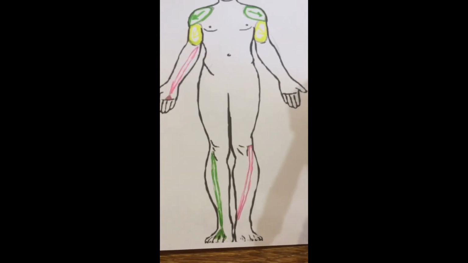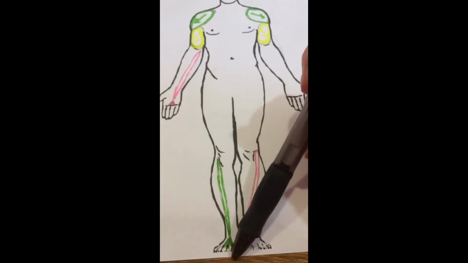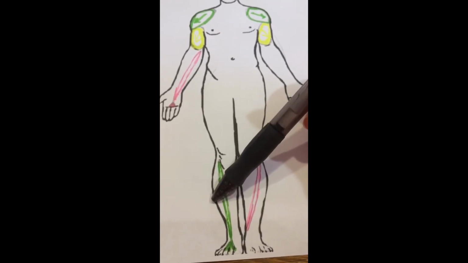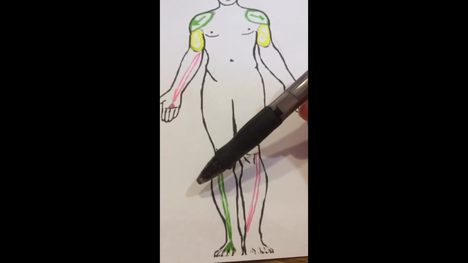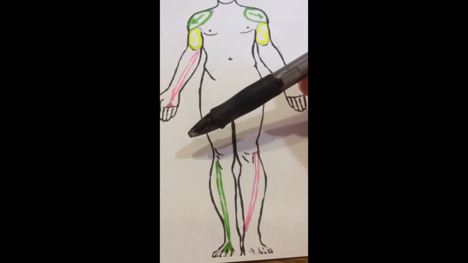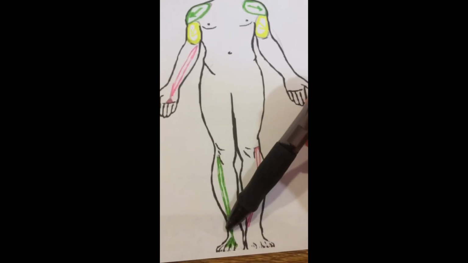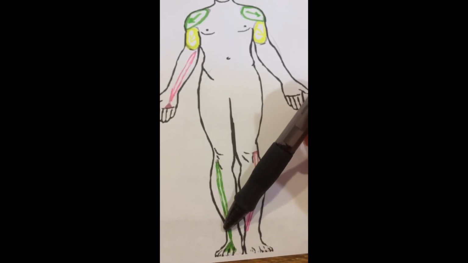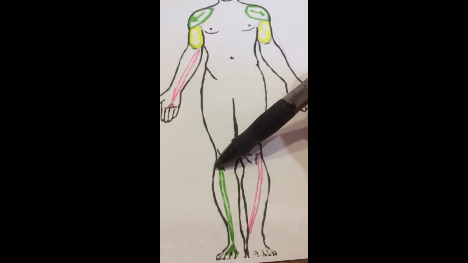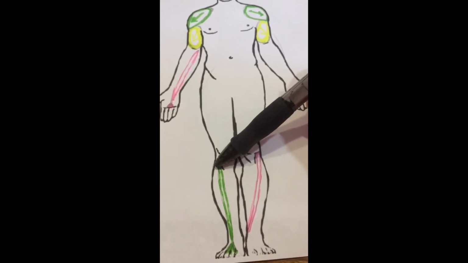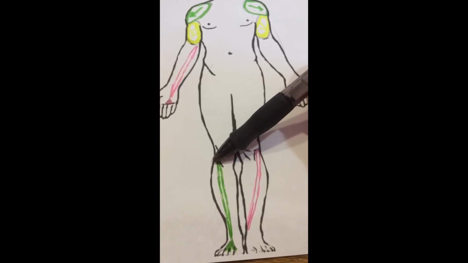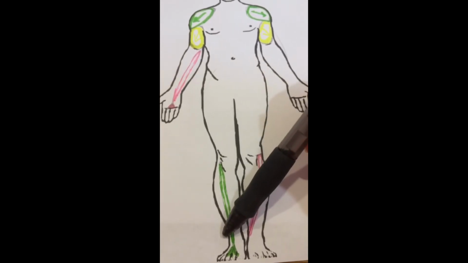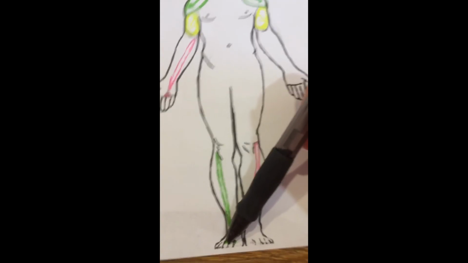Then we have the extensor digitorum longus. It extends toes 2 through 5 and dorsiflexes the foot. It is an eccentric motion and stretching movement. The joint is the ankle joint. It originates at the lateral condyle of tibia, anterior surface of fibula, and the interosseous membrane, and it inserts in the distal phalanges of toes 2 through 5.